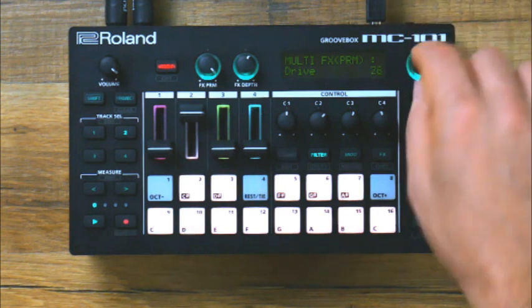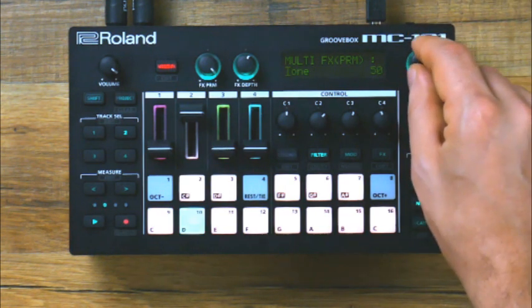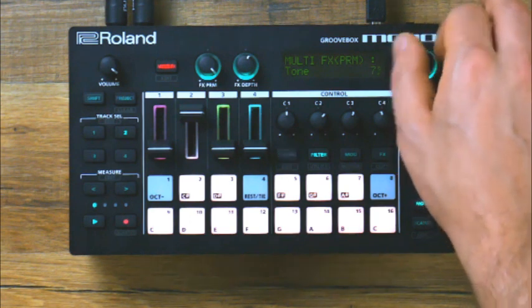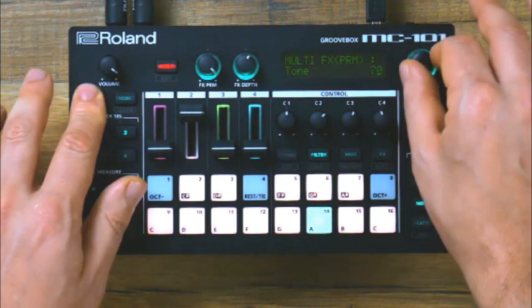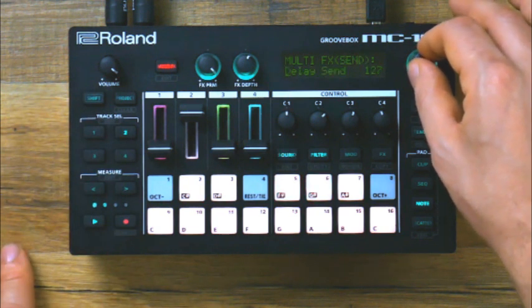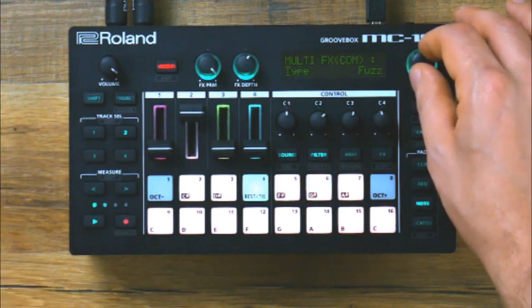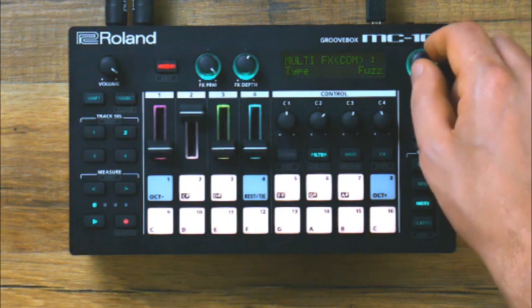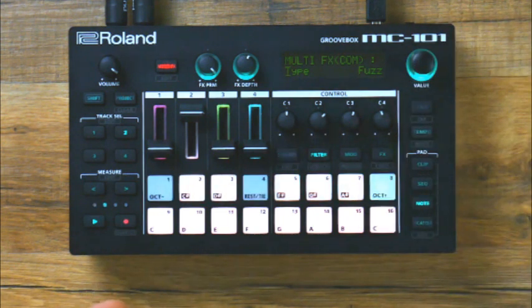So I can attach a little bit of drive to this instrument here. There's also things like tone. And then overall level. There's really a lot of options available because each effect has a different set of controls and things that you can change.